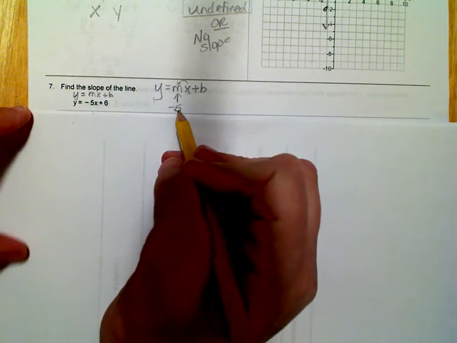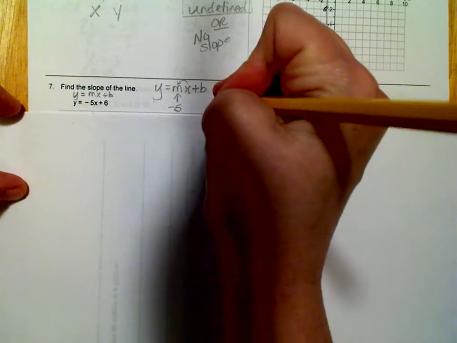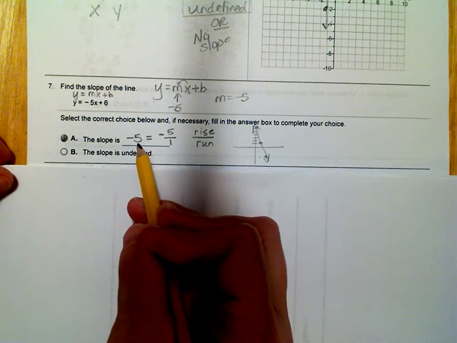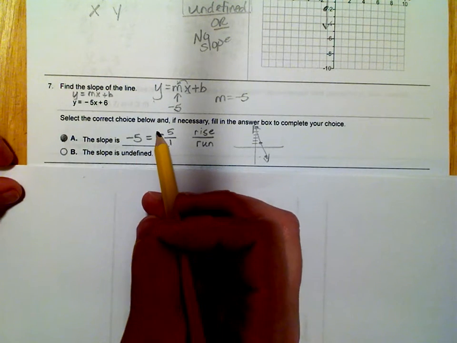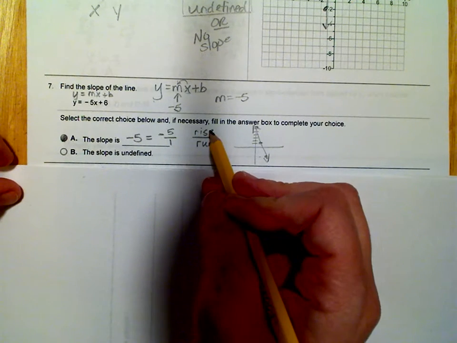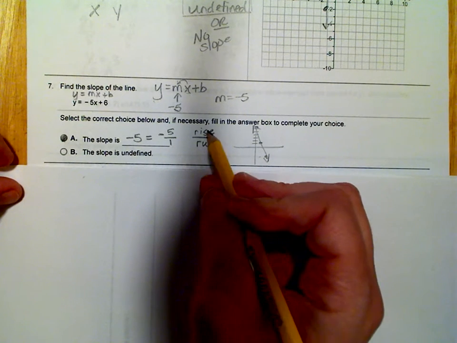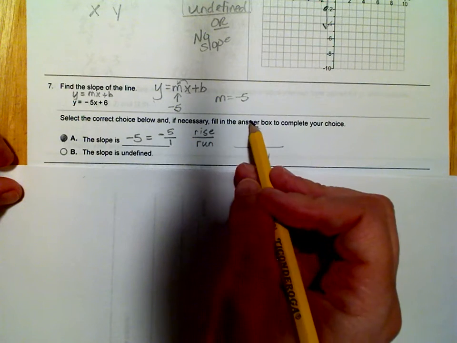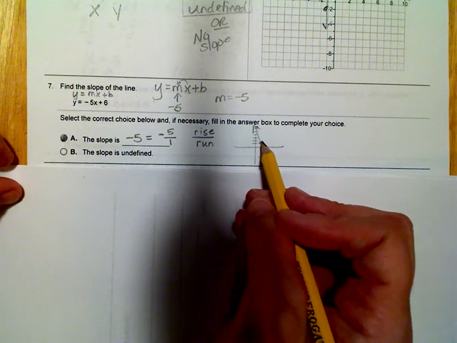So in place of your m is a negative 5. So the slope here is negative 5, and we would go ahead and type that in here as negative 5. But remember, if you were trying to graph it, it really means negative 5 over 1. So your rise is -5, which actually means you're going to drop 5, and your run is 1.